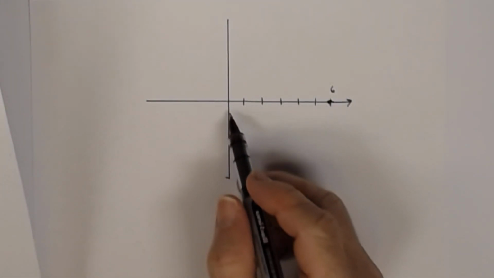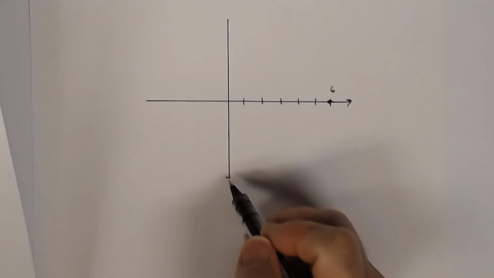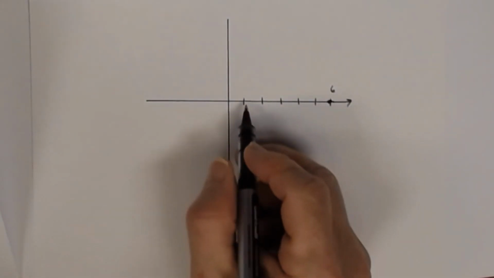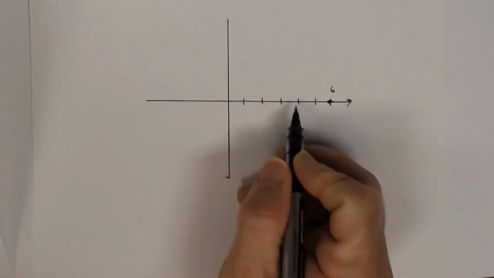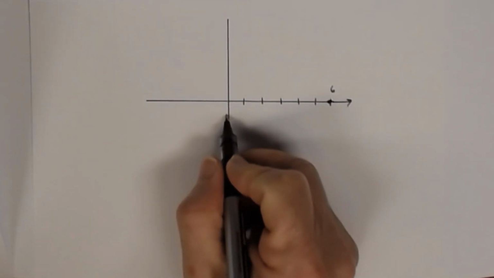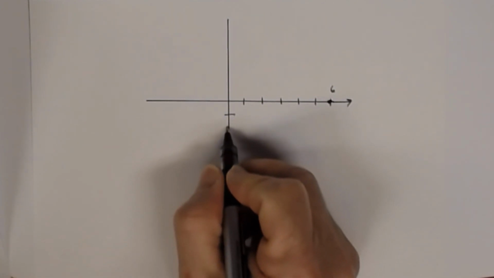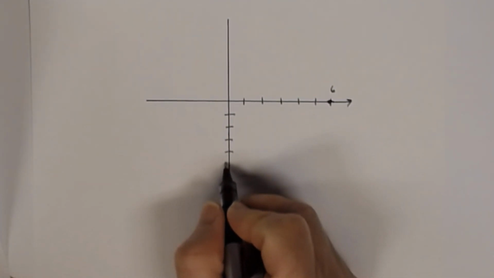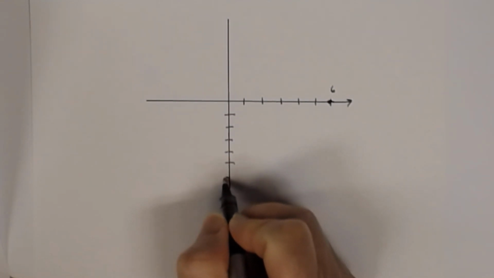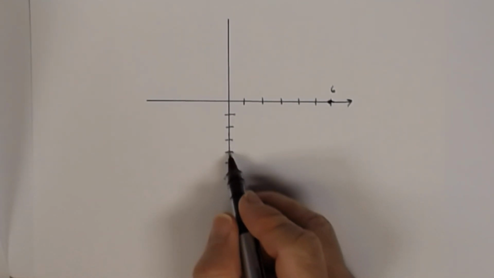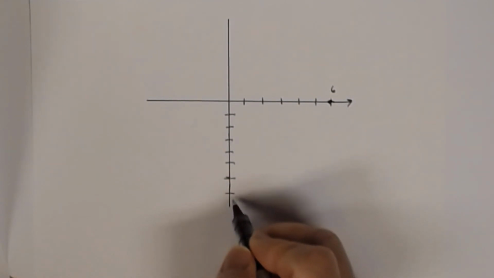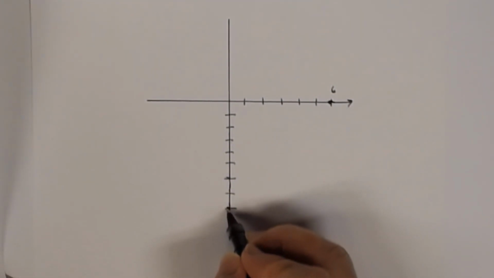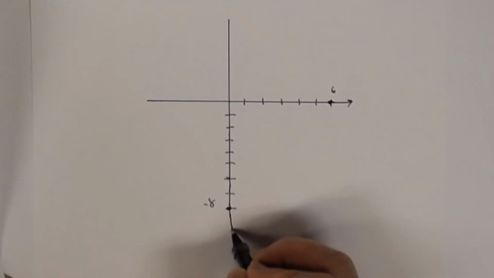All right. And then I need to go down 8. So your y-intercept number is -8. So same, you see that distance here? They all look the same? Do the same thing here. 1, -1, -2, -3, -4, -5, -6, 1, 2, 3, 4, 5, 6, -7, -8. See, I had to extend it. So this is -8. All right.